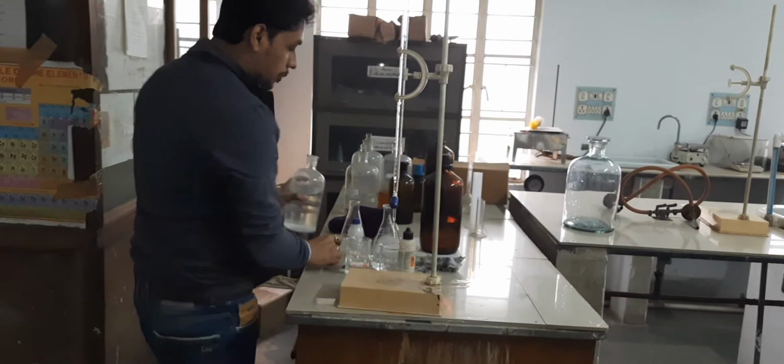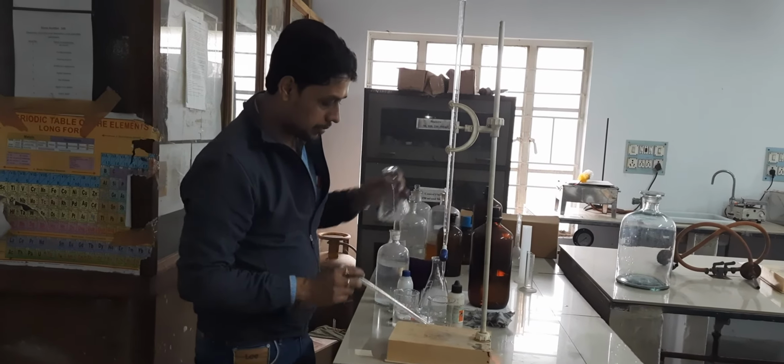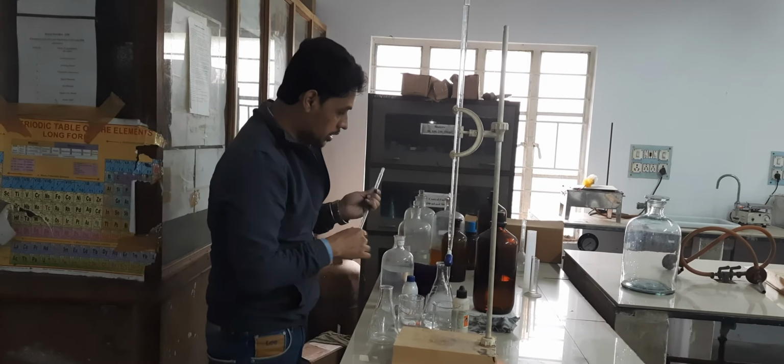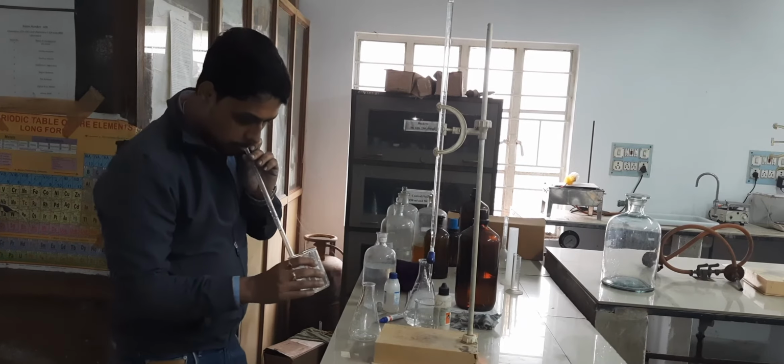Now according to the process, initially we will take 10 ml of sodium carbonate via pipette. Here it is sodium carbonate.